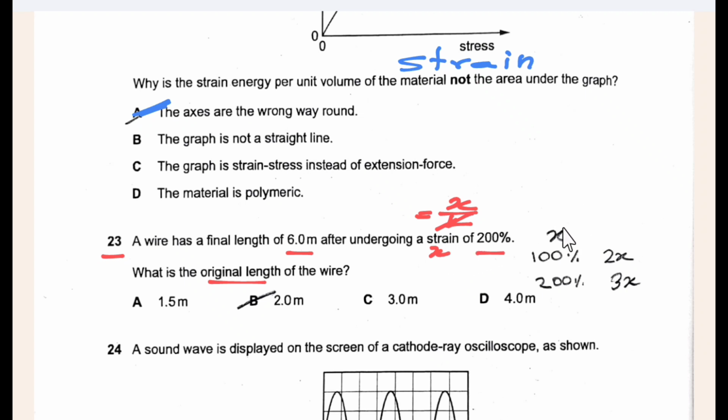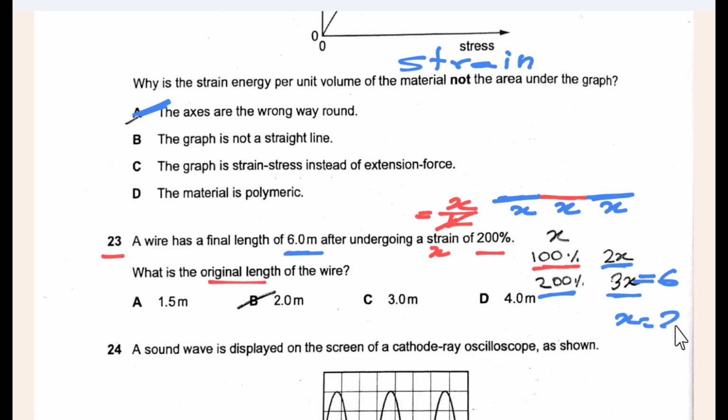If we consider the original length as x, then after an extension of 100%, that is a strain of 100%, the extension would be x. Initially it was x, and after the extension of 100% it becomes x plus x, that is 2x. After the extension of 200%, the length becomes 3x. So 3x is equal to 6 meters, so the original length becomes 2 meters. So the original length is 2 meters, that is B.